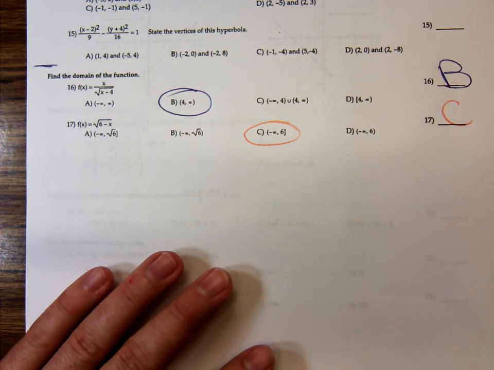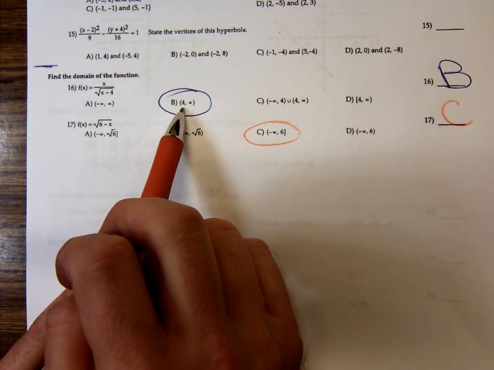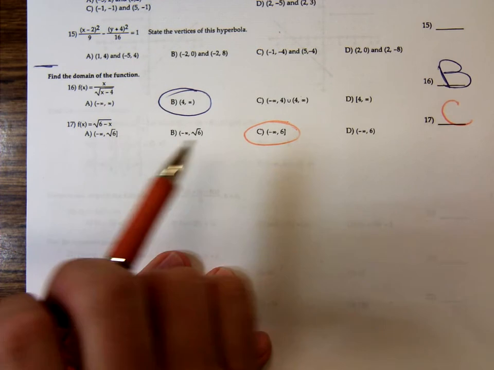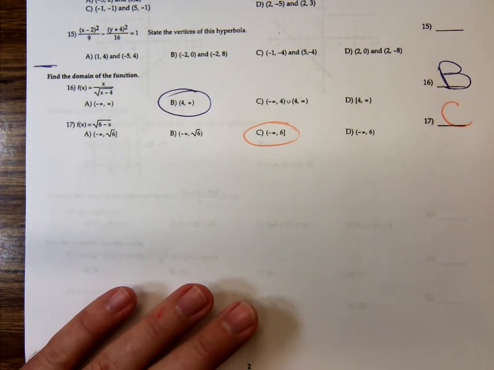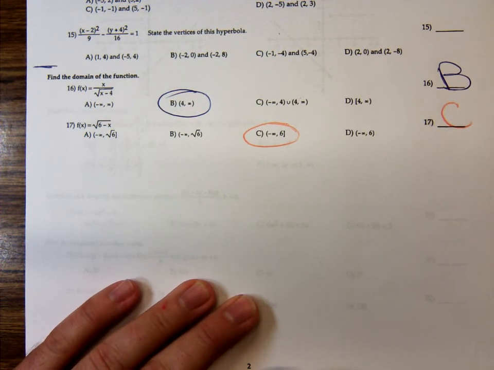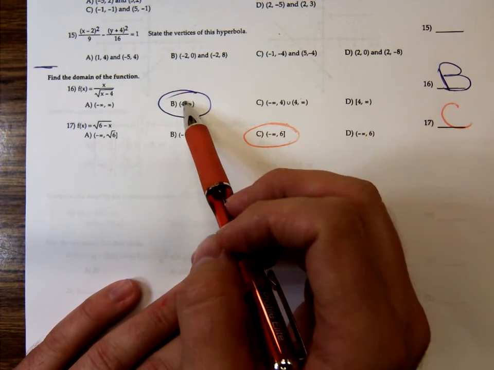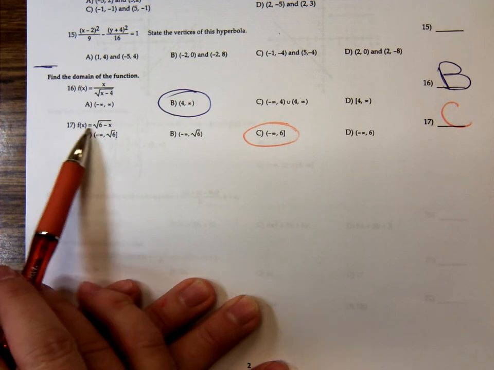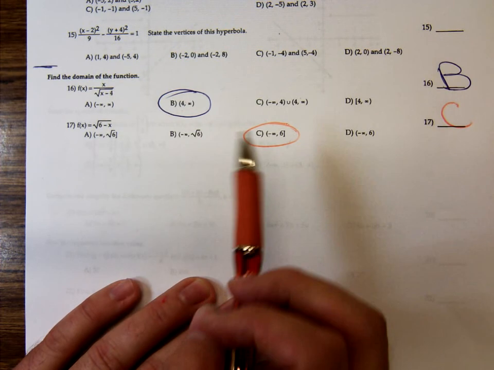Well, what was the difference? In 16, we didn't include the endpoint. Notice we put a parenthesis. In 17, we did include the endpoint. What was the difference? Both of them involve square roots of 0, but for number 16, you can't divide by 0. So we cannot include the cut point. Number 17, there's no denominator there. You're not dividing by 0, so you can include that cut point of 6.